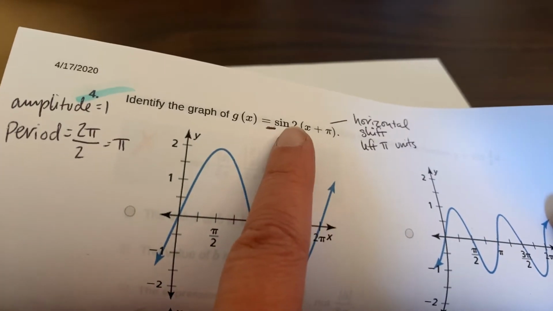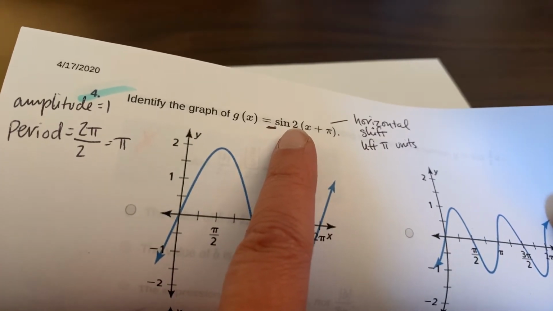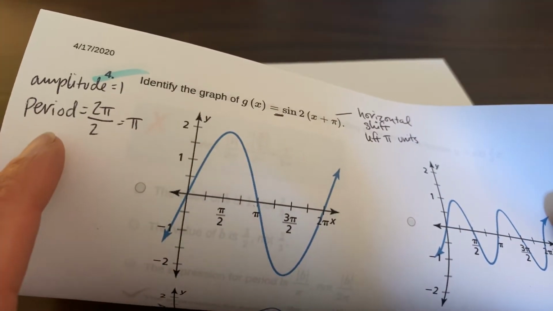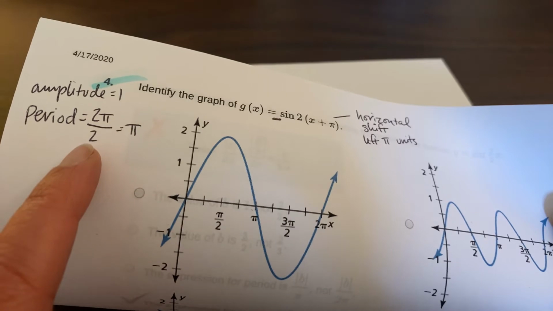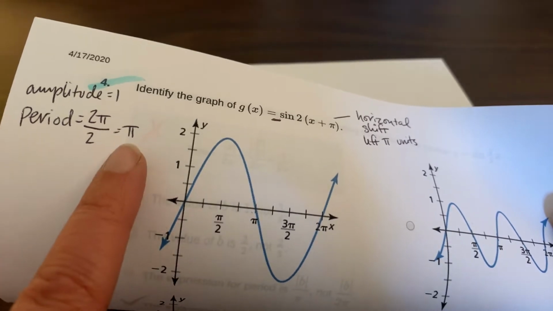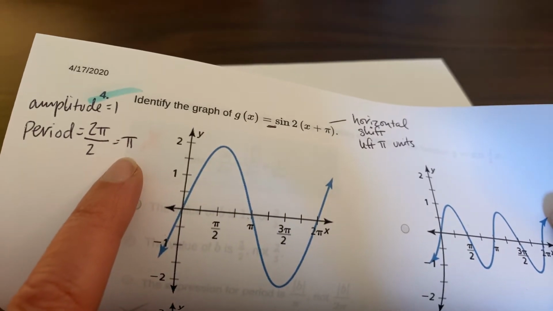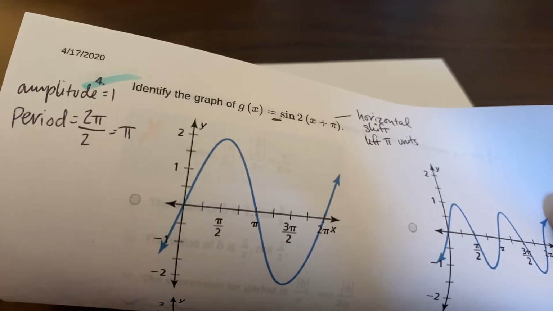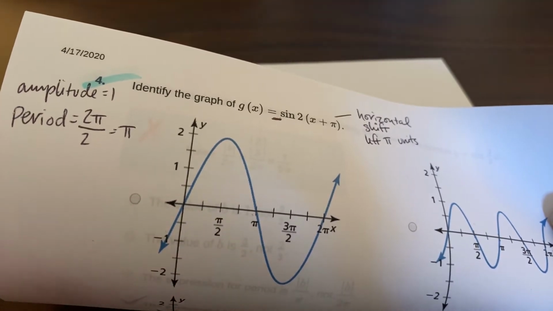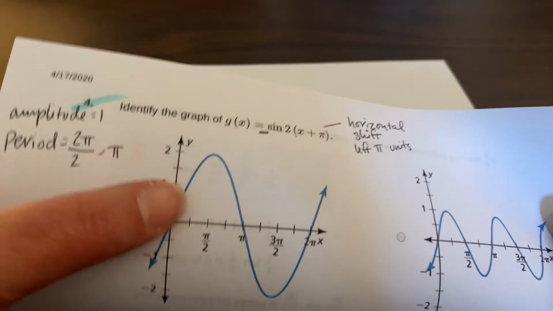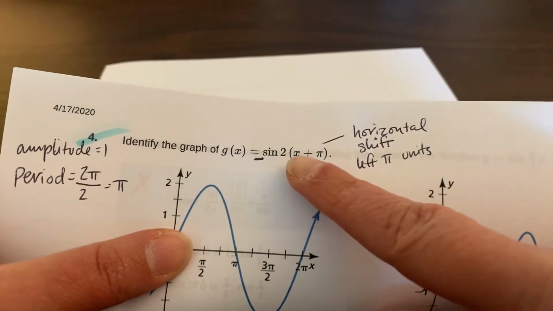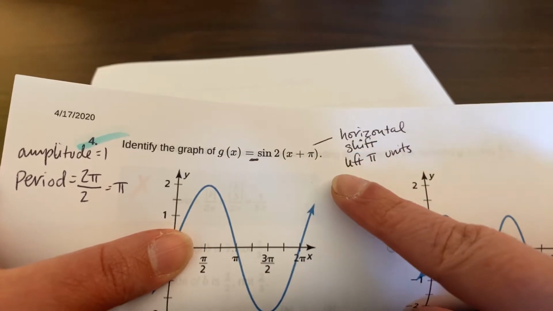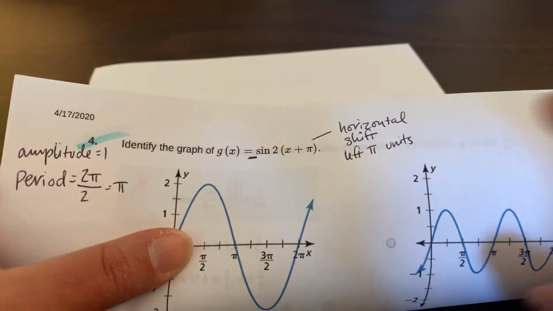We will notice this 2 here, and that will help us to determine the period of the function. So the period of the function would be 2 pi divided by 2, which is just pi. That leaves us with pi. So there will be one complete period between 0 and pi. And this plus pi over here means there's a horizontal shift left pi units.